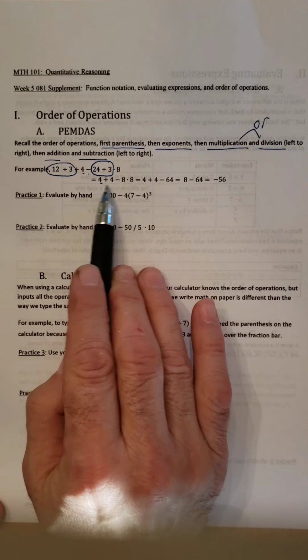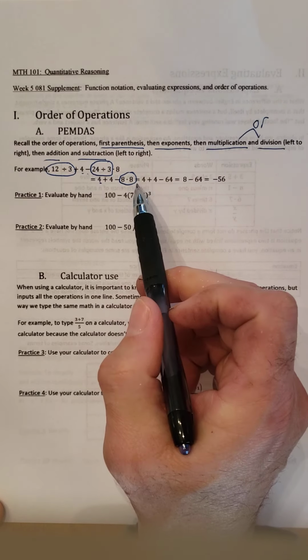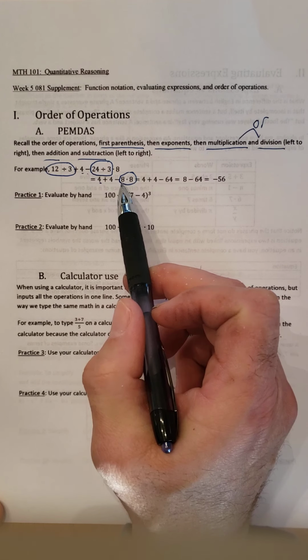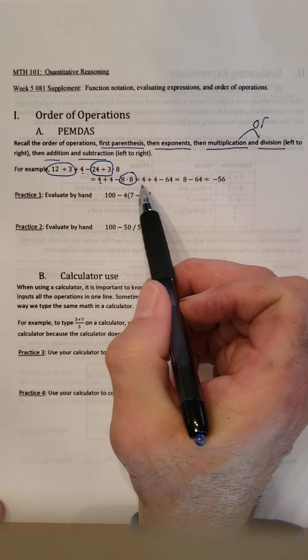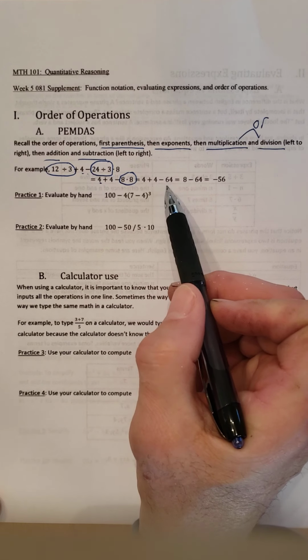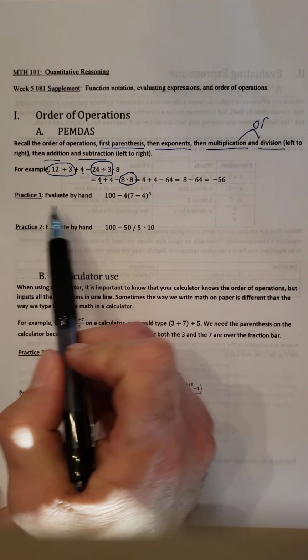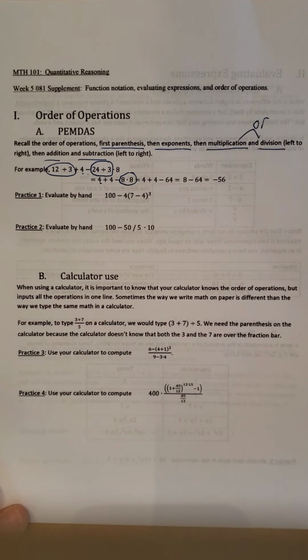Now we have this. The only thing I can do is this multiplication. So 4 plus 4 stays the same, minus 8 times 8 is 64. And then we go through and do the addition or subtraction. So 4 plus 4 is 8, minus 64 is negative 56.